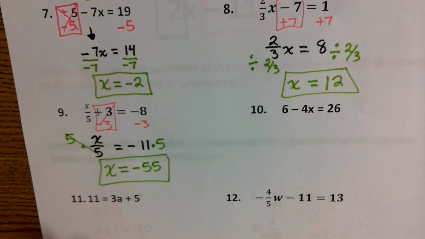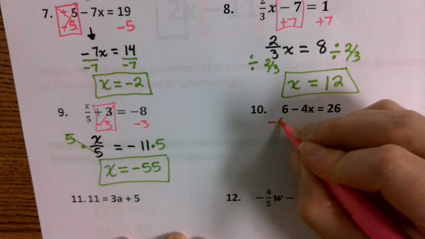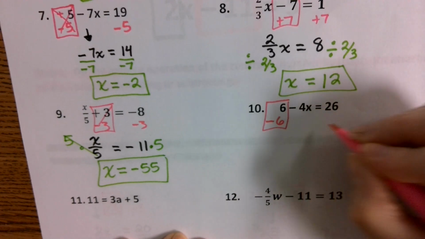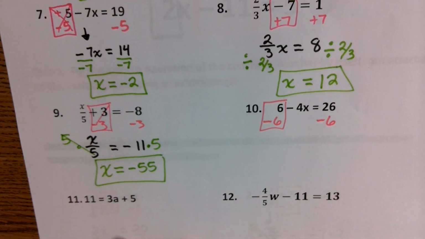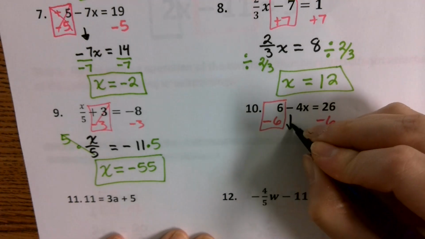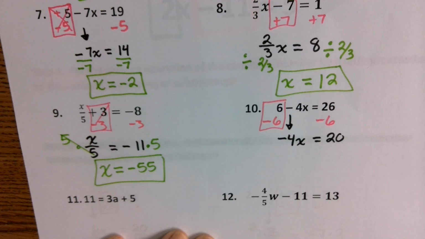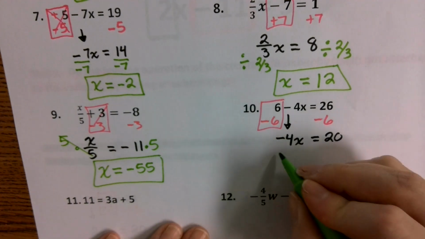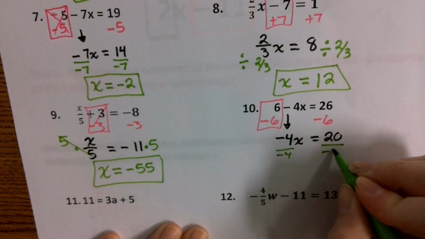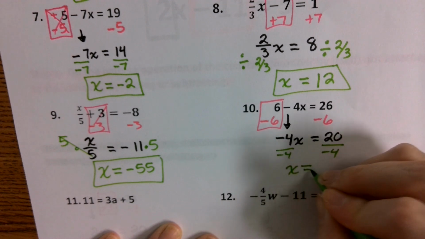Problem number 10, we're going to subtract 6 from both sides. That leaves us with a negative 4x is equal to 20. We would then divide both sides by -4. We'll get x is equal to -5.